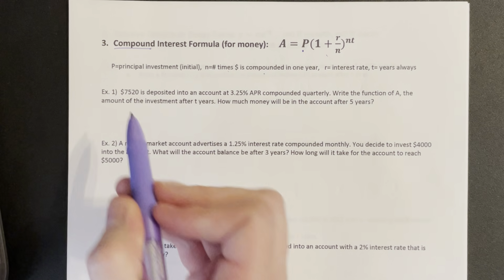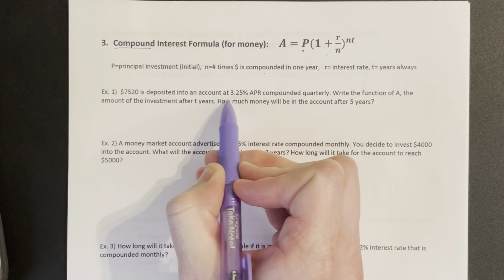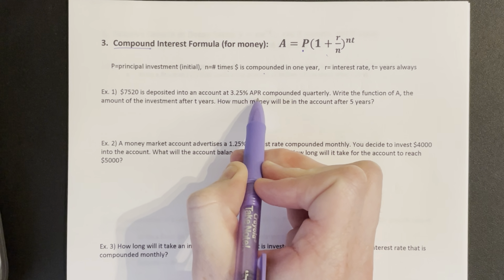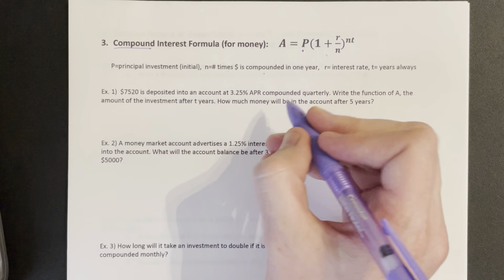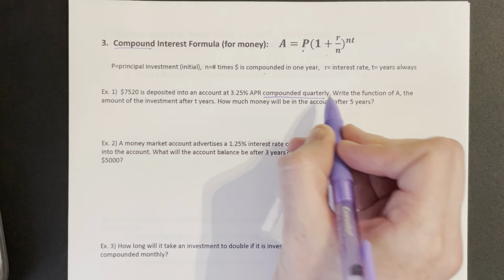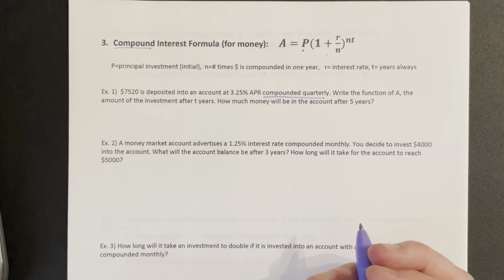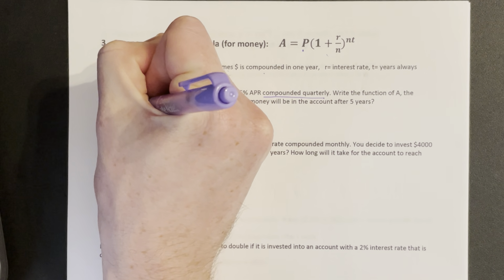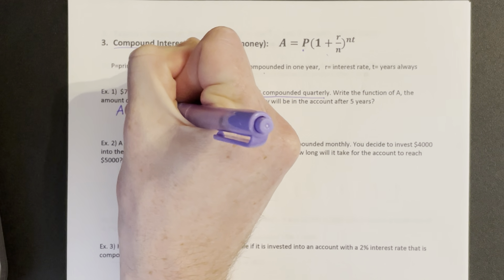Example 1 says we have $7,520 deposited into an account at 3.25% APR. That's our annual percentage rate. Compounded quarterly, we want to write the function of A in terms of the amount of time T years later. So A has an initial amount of $7,520.